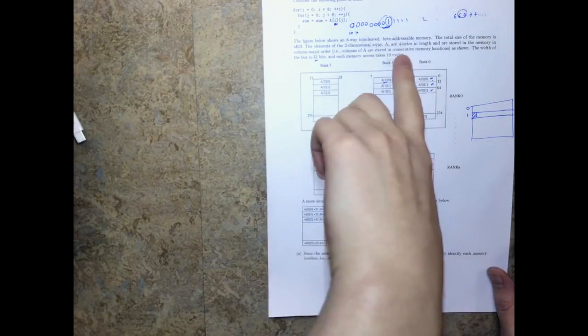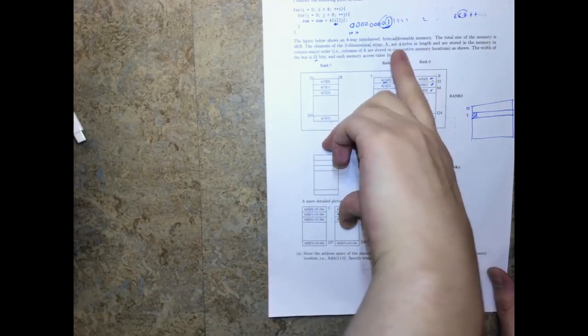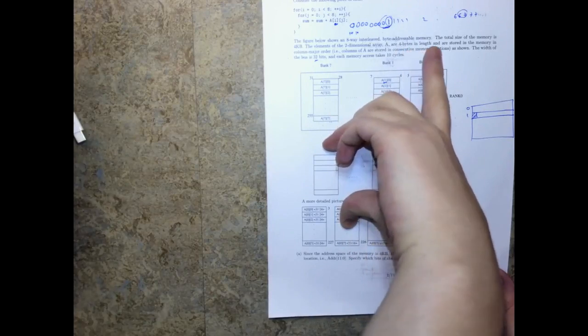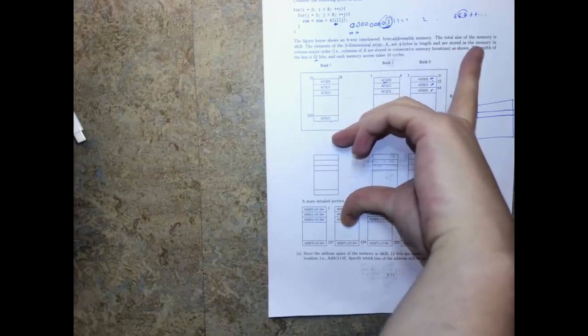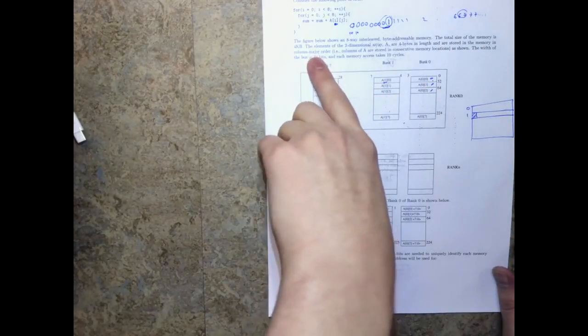It says here that elements of array A are 4 bytes in length and are stored in memory in column major order. In row major order, you store elements of rows in consecutive addresses. So here it says the elements of columns are stored in consecutive addresses.